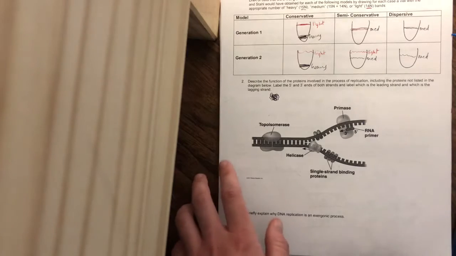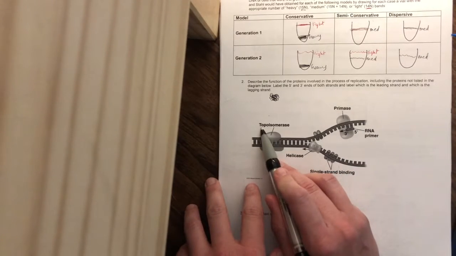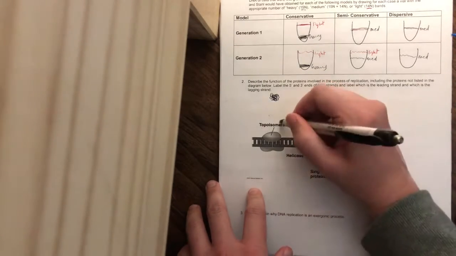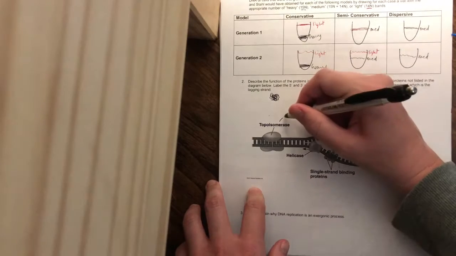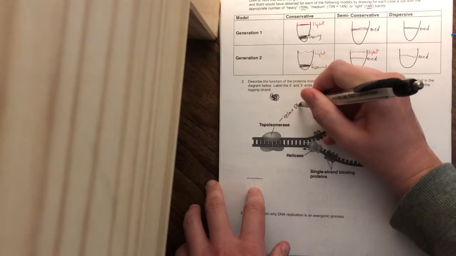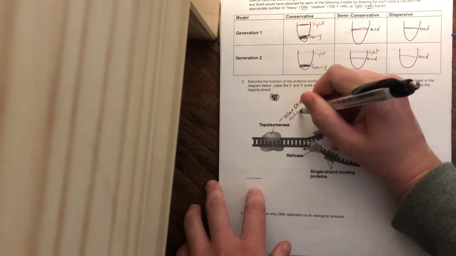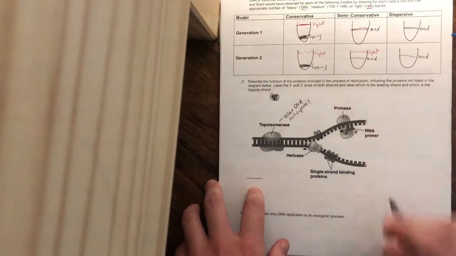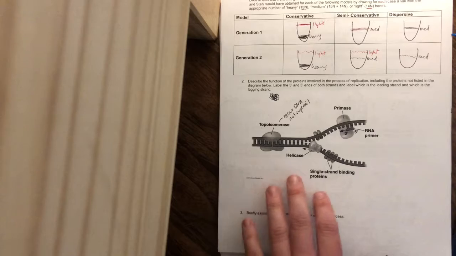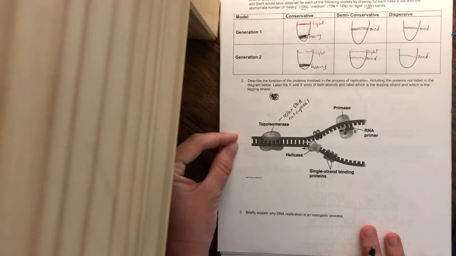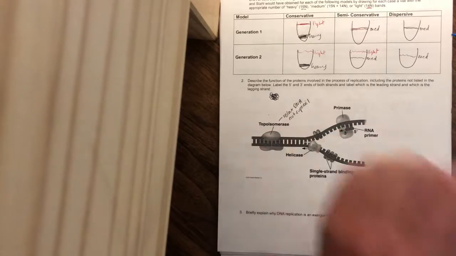So our first enzyme that's important here is topoisomerase, and this one's going to relax our DNA. So it's going to not supercoil it, unsupercoil it. And that puts it into a straight line here so that we can come and unzip it and do the work.